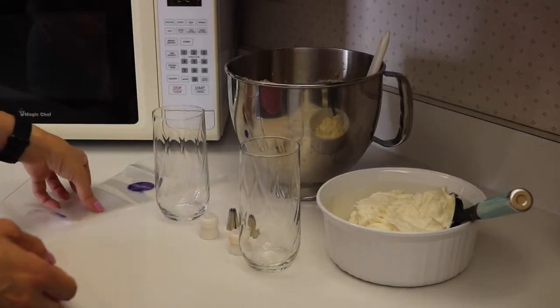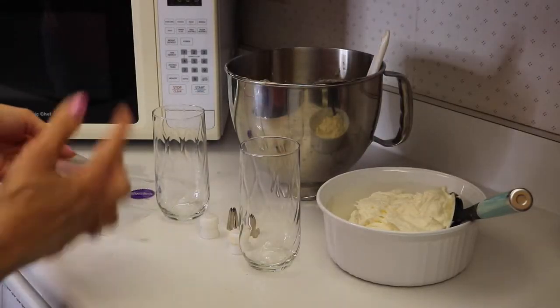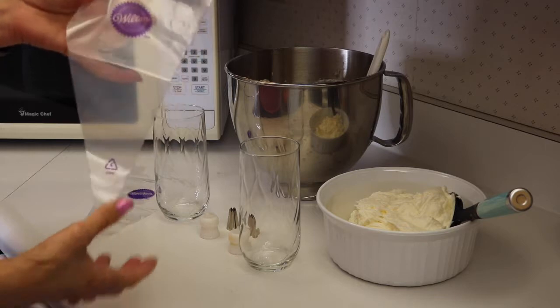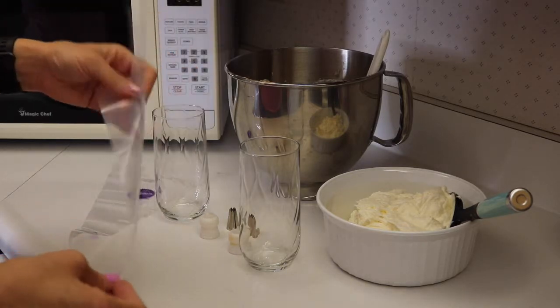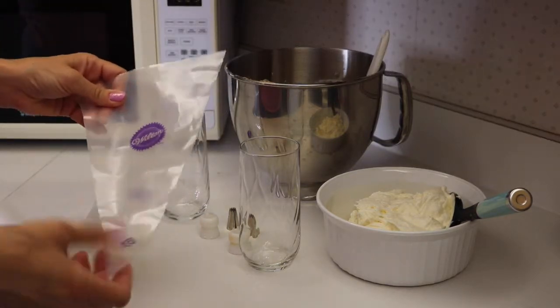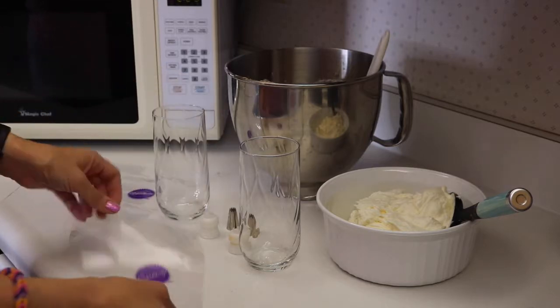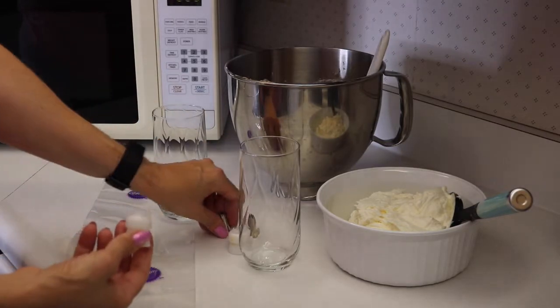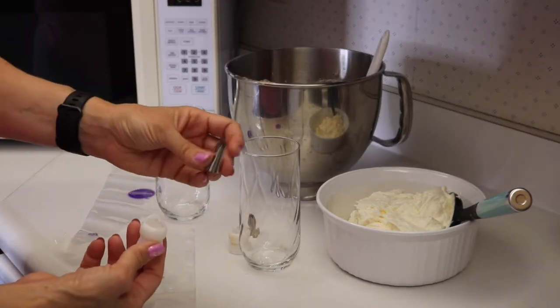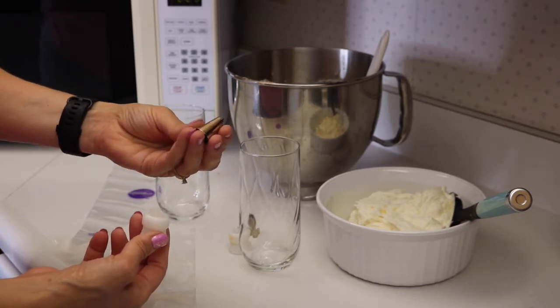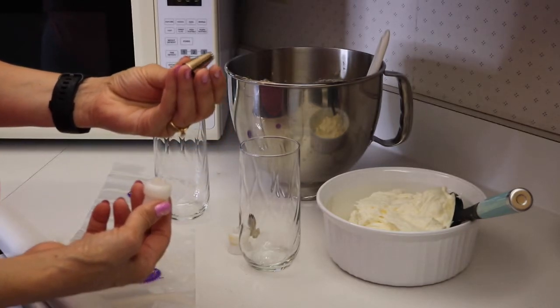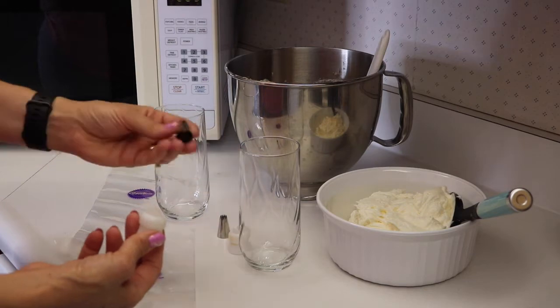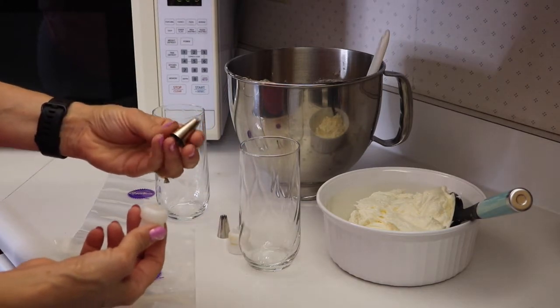Okay, we're going to prep our frosting bags now. You can try to use a baggie at home if you have that, or at the store I have some frosting bags that I got from the craft store. I got these from Michael's. And I have some tips. So some fun little tips. Let's see, I'm going to be using, this one is 32 and this one's 21.